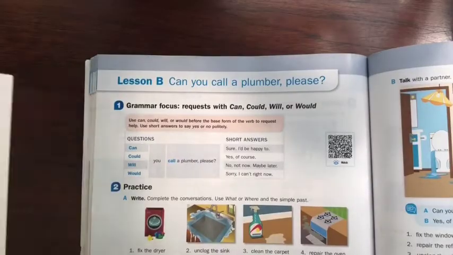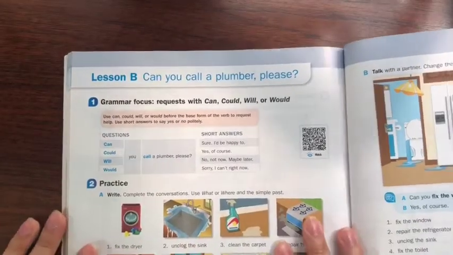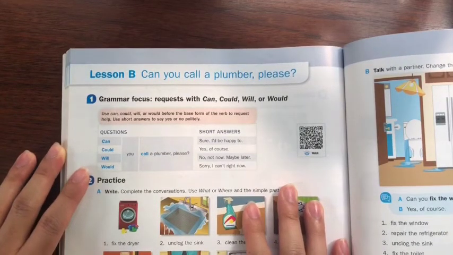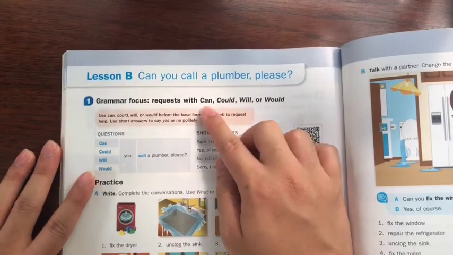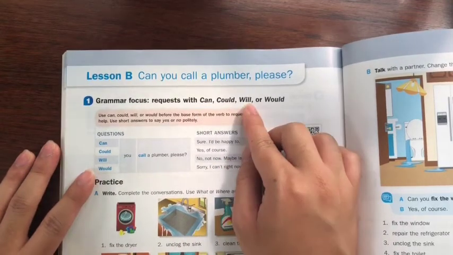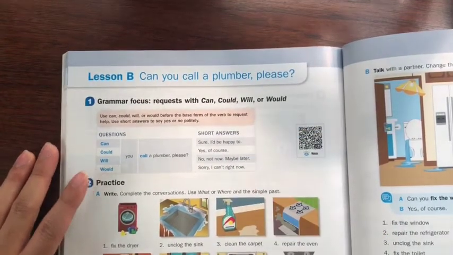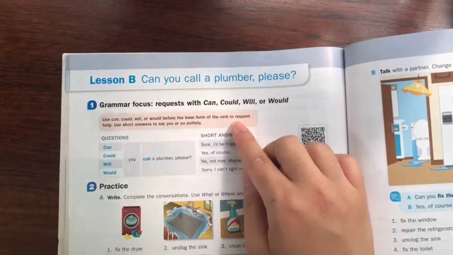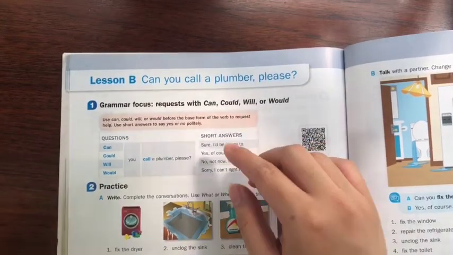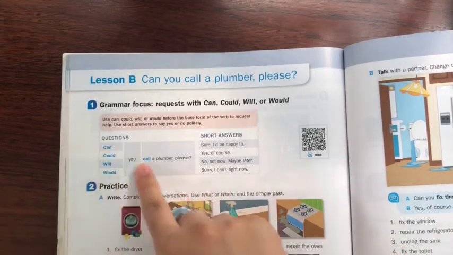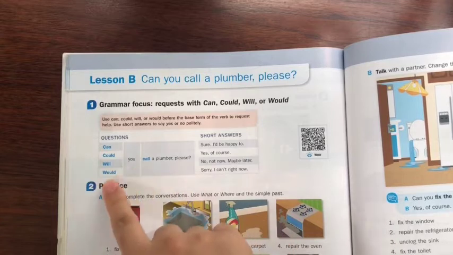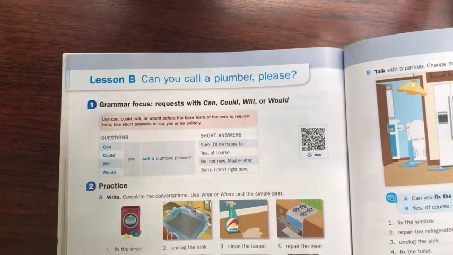Okay, so now let's review this. Let's review Unit 9, Lesson B. We have the words can, could, will, and would. And I told you that all of these words mean the same when we are asking for help. We can say, can you call a plumber? Could you call a plumber? Will you call a plumber? Would you call a plumber? All of these are the same.